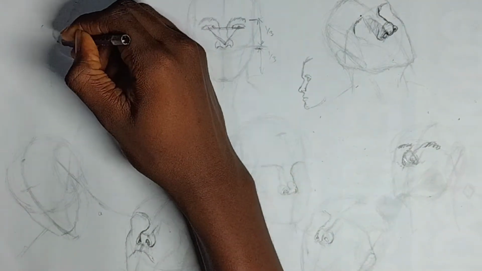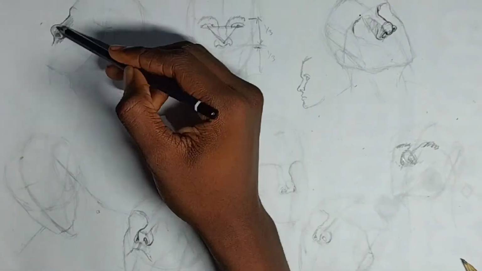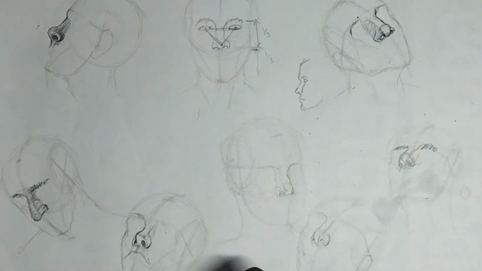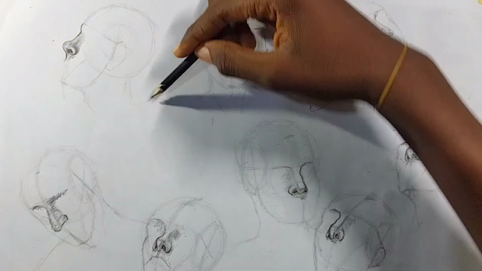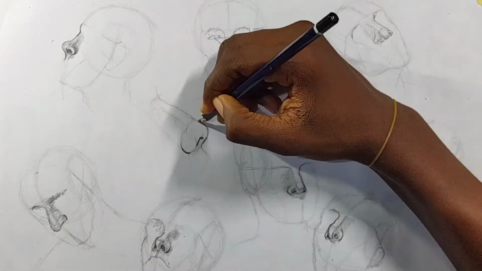As I wrap up this video, I'll be drawing different kinds of noses in different directions. Make sure you pay attention to the progress, and when you're done with the video, make sure you practice also with reference. Increasing or reducing or changing the shape of each component of the nose will result in different characters.